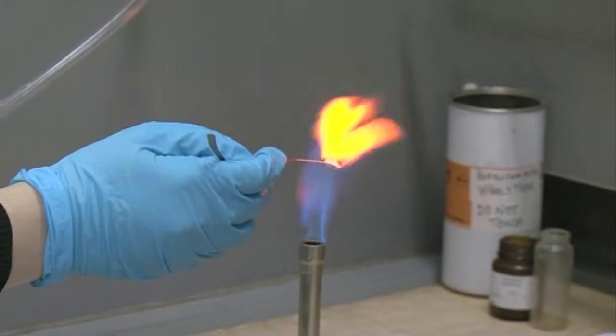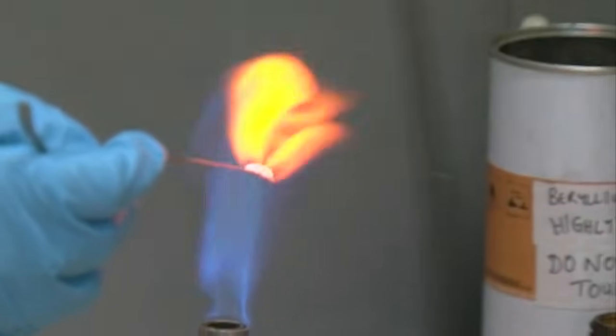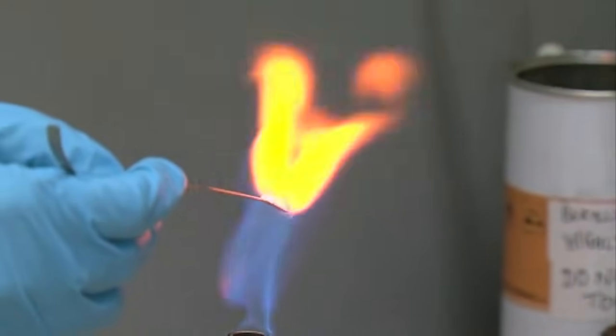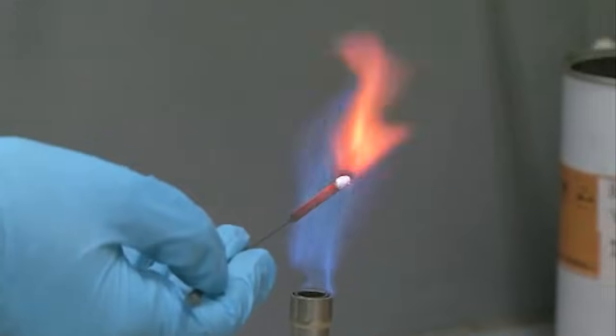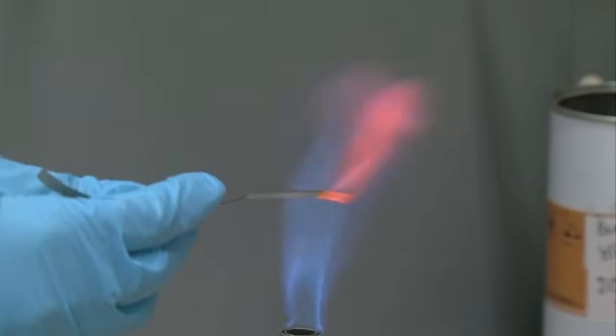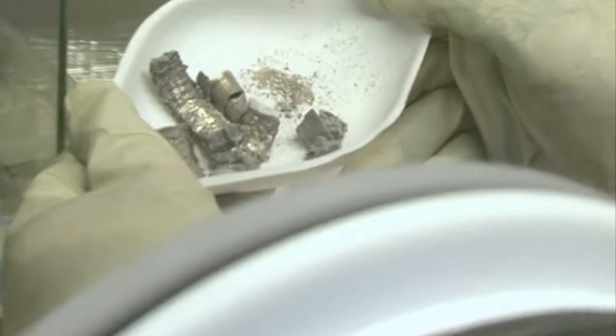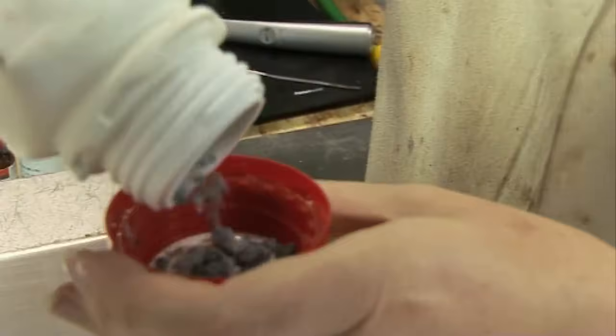Oh, hello! That's quite red, isn't it? Okay, so brick red is the classic calcium colour. Kind of a bit orangey to me, which might be a bit of sodium in there or something like that. That was our calcium flame test.